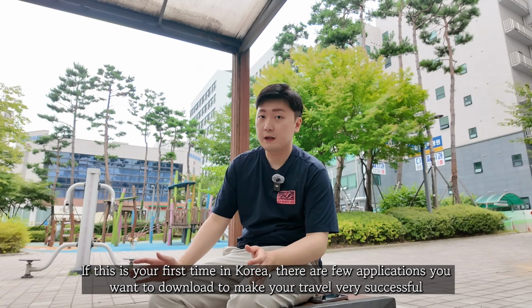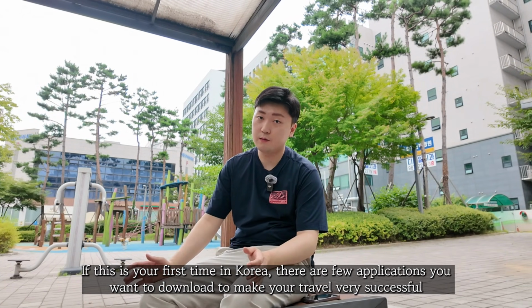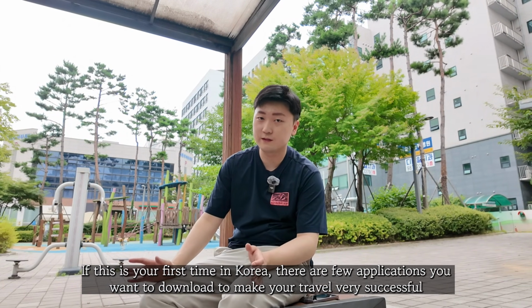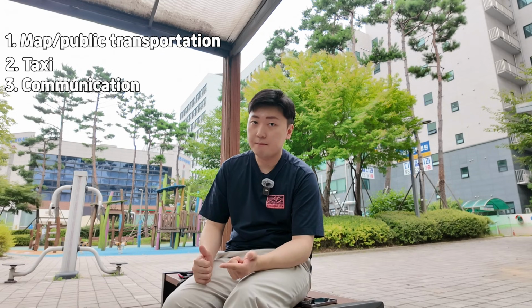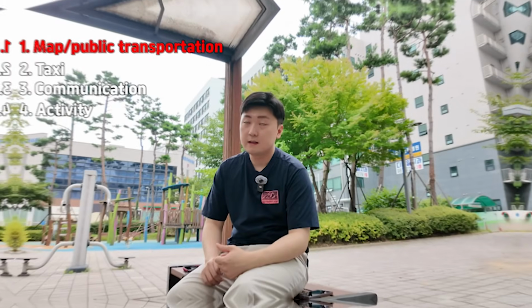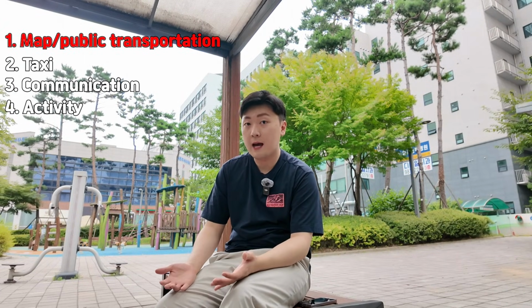If this is your first time in Korea, there are a few applications that you want to download to make your travel very successful. So there's Map app, public transportation app, taxi app, communications app, activities app. So let's start with the Map app.